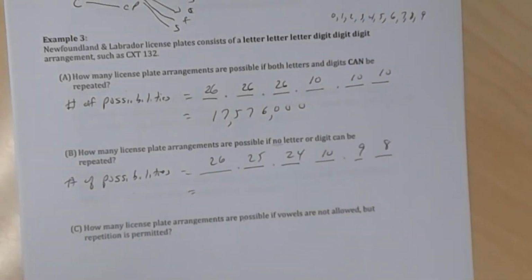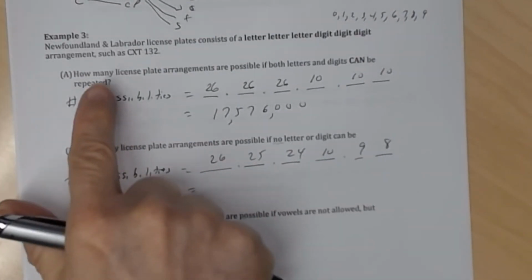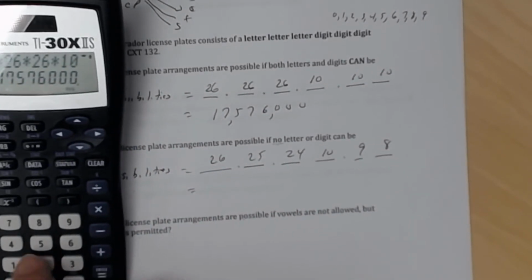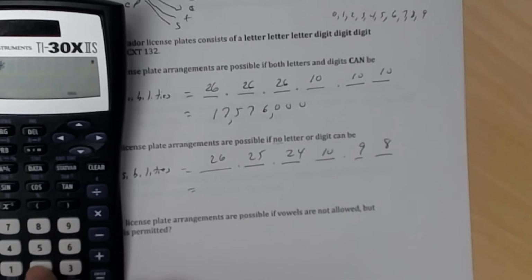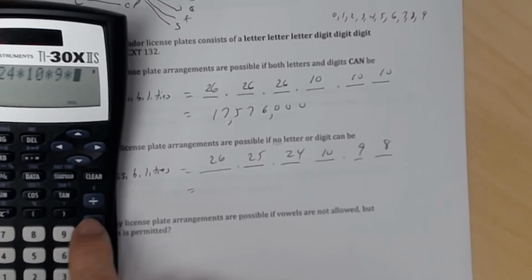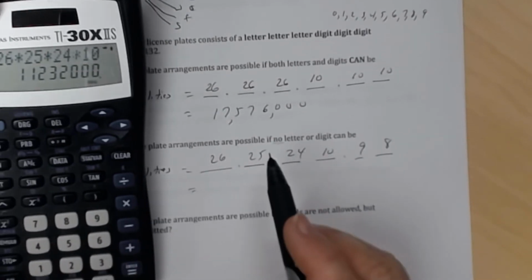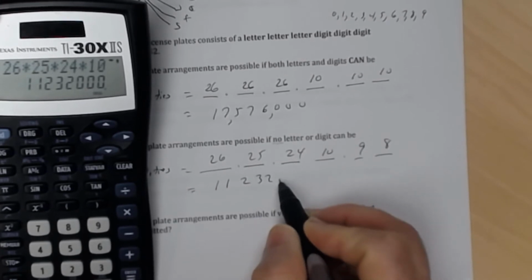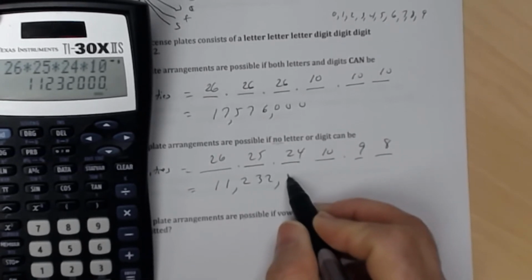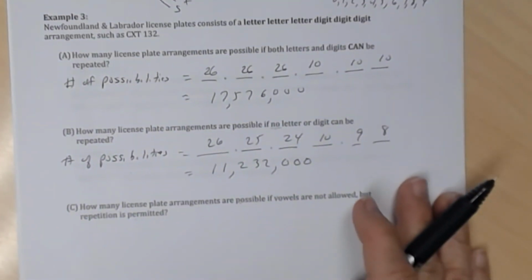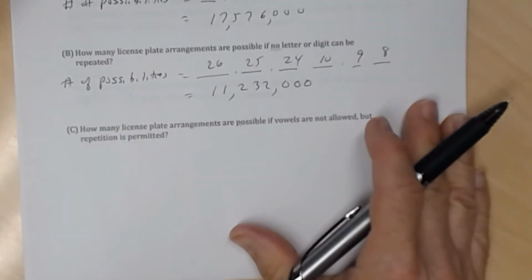So that limits the number of possibilities. But our state does this one. So this is our states. All right, so you have 26 times 25 times 24 times 10 times 9 times 8. And so that gives you, see, it's less, right? 11,232,000 possibilities.